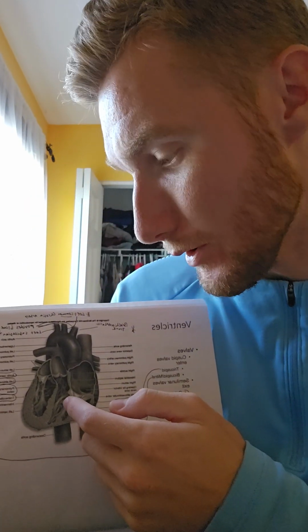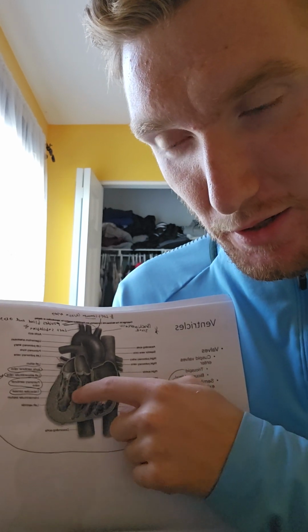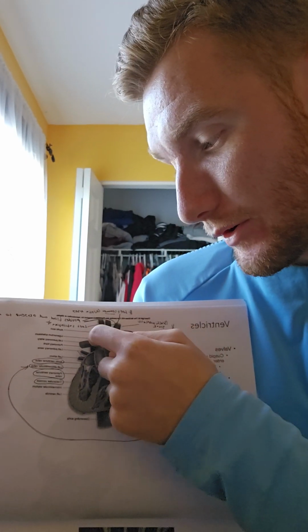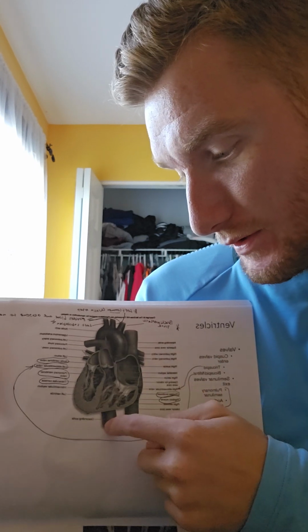From the veins, it goes into the left atrium, which is right here. From the left atrium, it goes to the bicuspid valve. From the bicuspid valve, it goes down to the left ventricle. From the left ventricle, it goes through the aortic semilunar valve, and then to the aorta, which you have right here. You have the ascending aorta, and then the aortic arch.